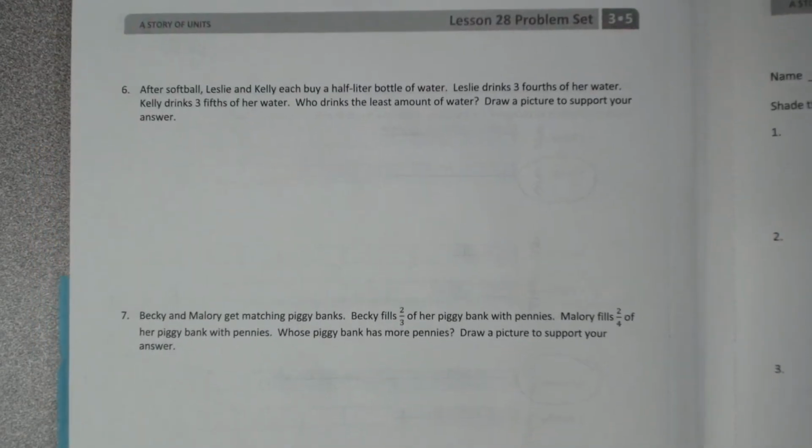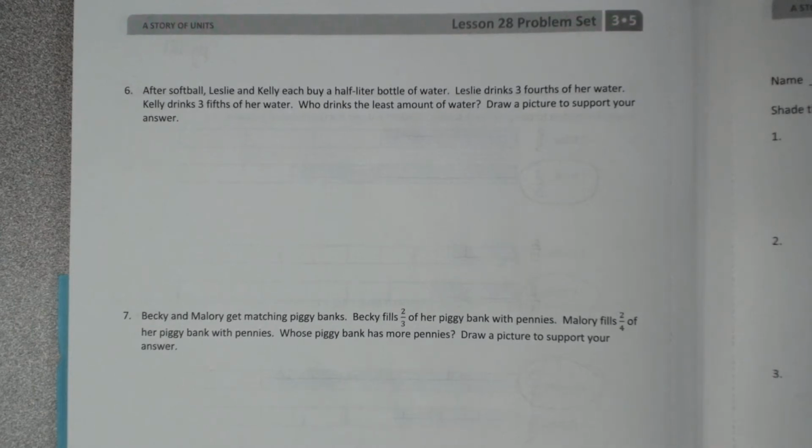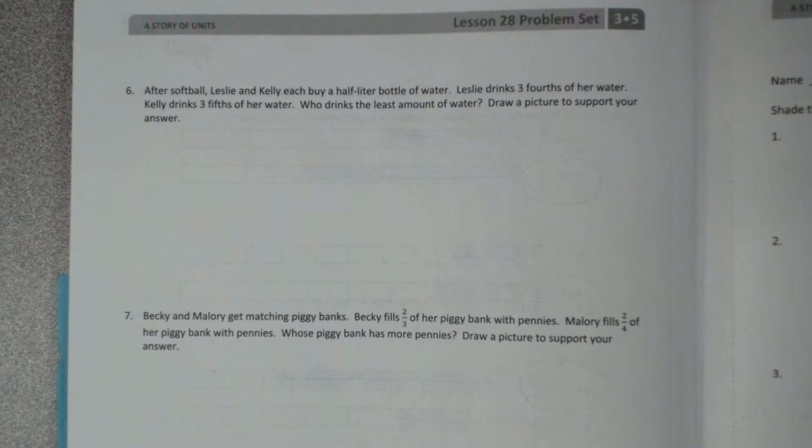All right. Turn over to page 122. All right, we're looking at some word problems. It says, after softball, Leslie and Kelly each buy a half-liter bottle of water.